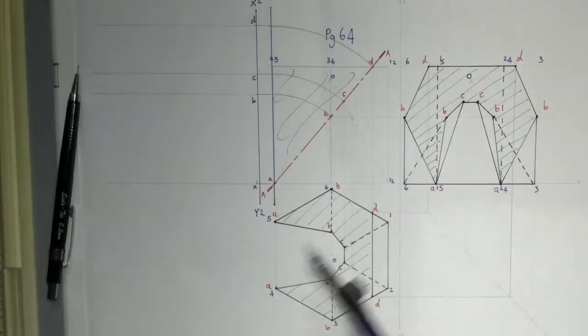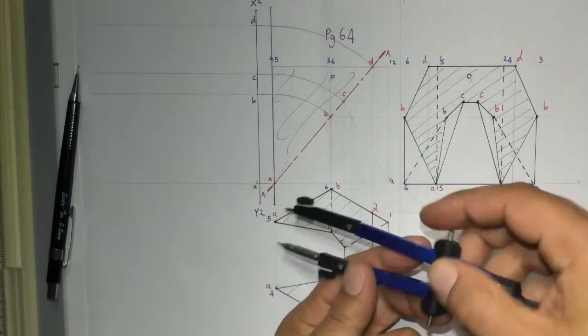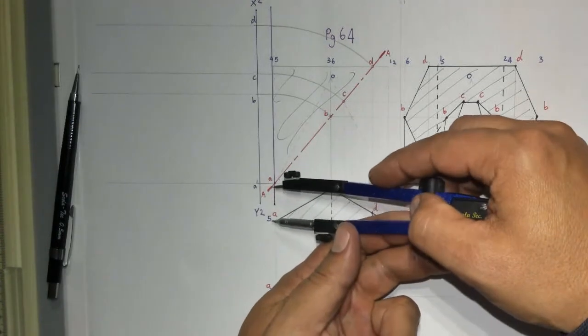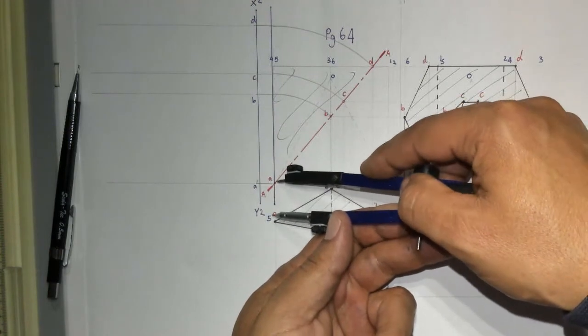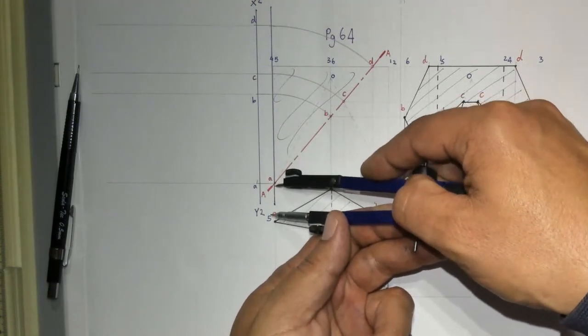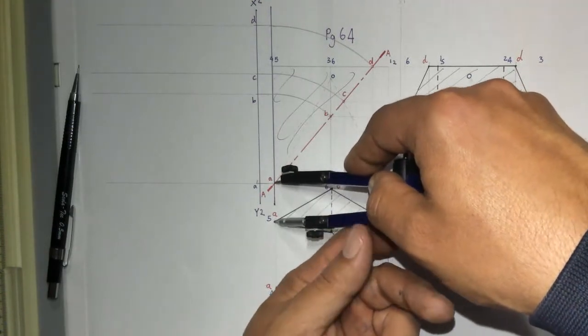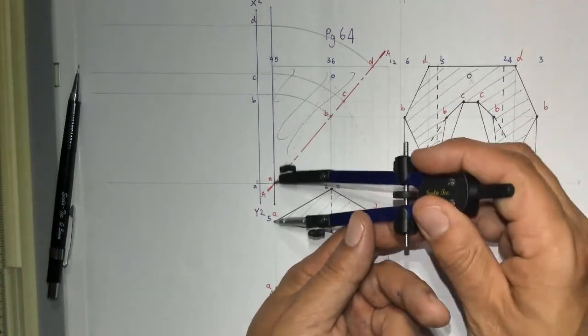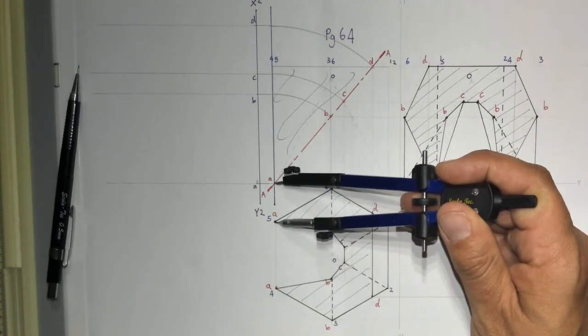But now let me go to the top view. Hopefully this concept will come back to you very quickly. To get the distances in the top view, I must always put my compass on the XY line. Remember, compass point must go on the XY line, then I set it to the letter. So there it is, XY line to A in the top view.